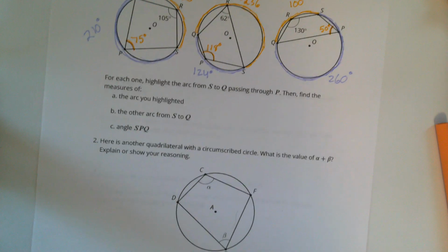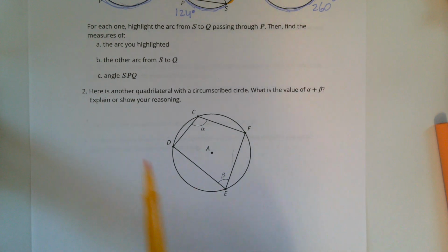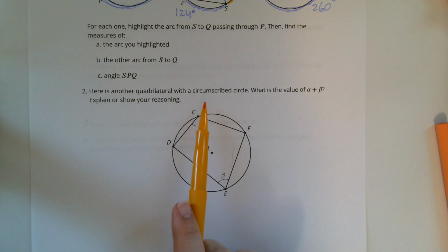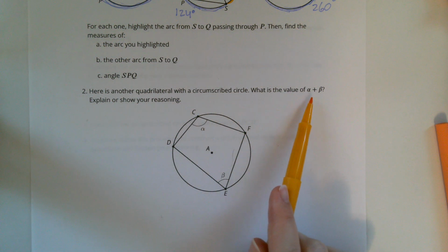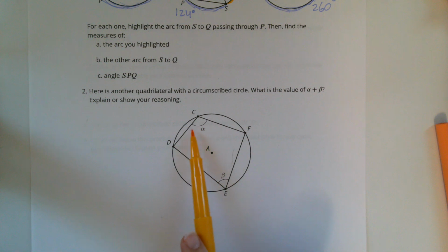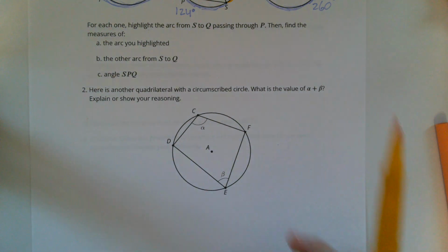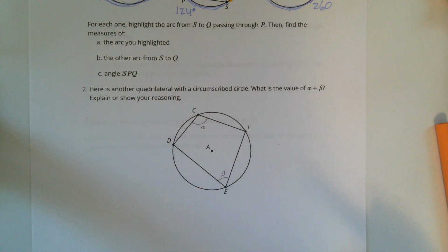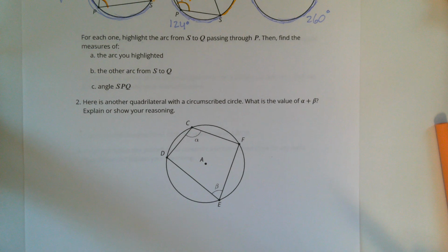Alright, so to pull this all together, there's the second question here. Here is another quadrilateral with a circumscribed circle. What is the value of alpha plus beta? So we have alpha here as the measure of this angle, and beta here as the measure of this angle. So the question is, what is the measure of alpha plus beta? Let's think about this.